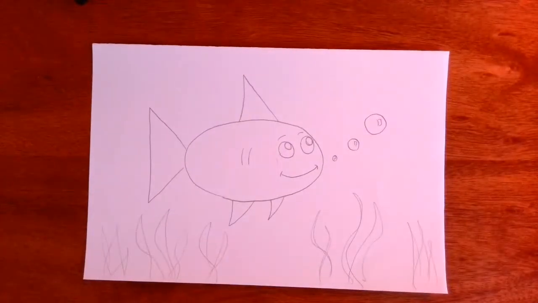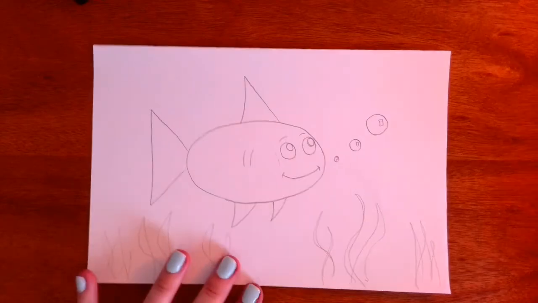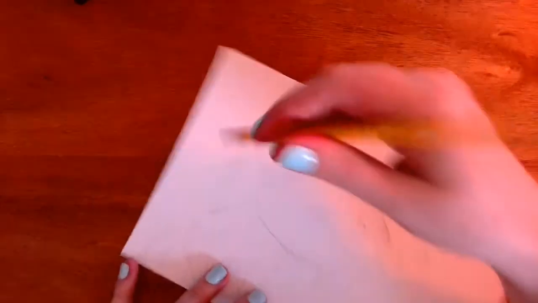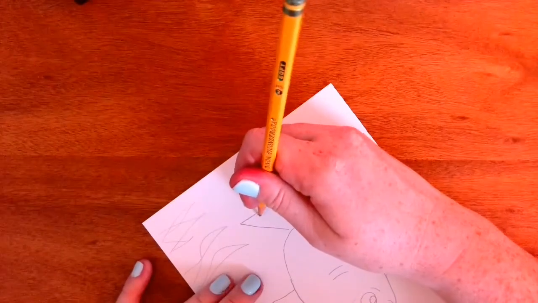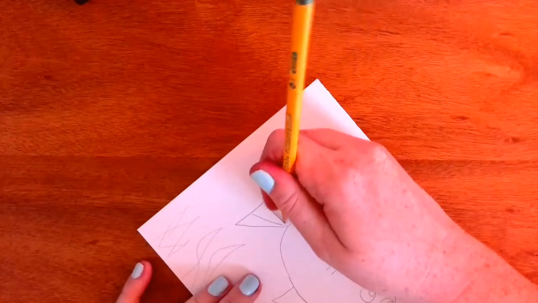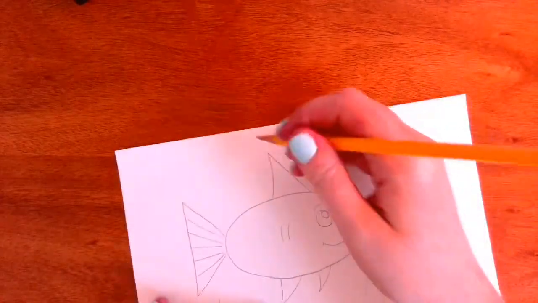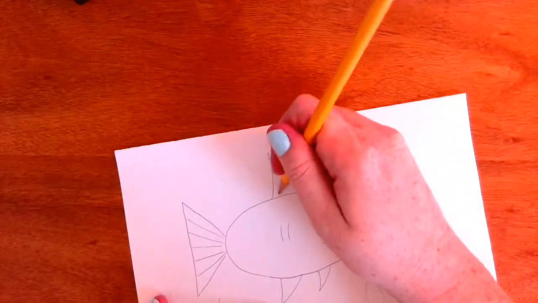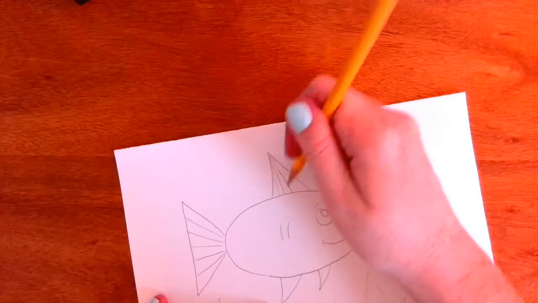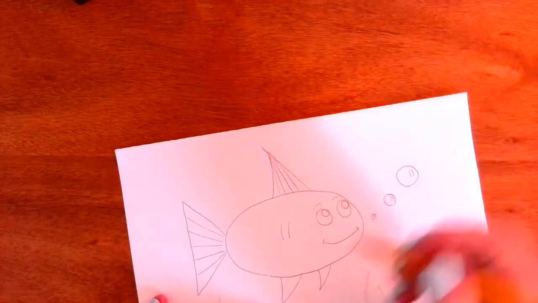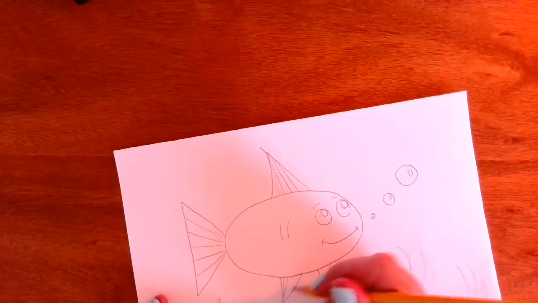Beautiful. And now I think it's just about time to add some color. I think what I want to do as well is I want to go up and add some details in my fish to show what texture he is. So I'm going to do some lines on the fins. I'm going to do some lines on this top fin too. I'm going to make it a little bit pointier. And on these bottom fins.